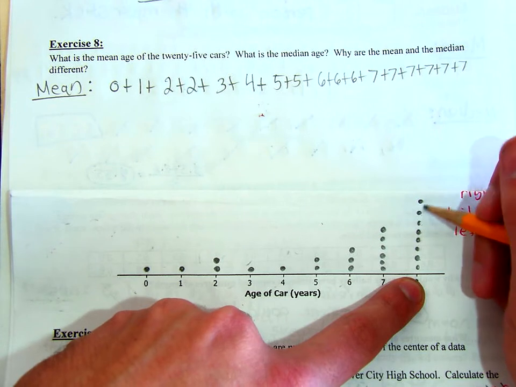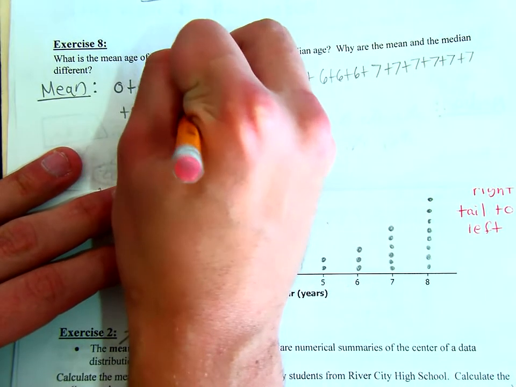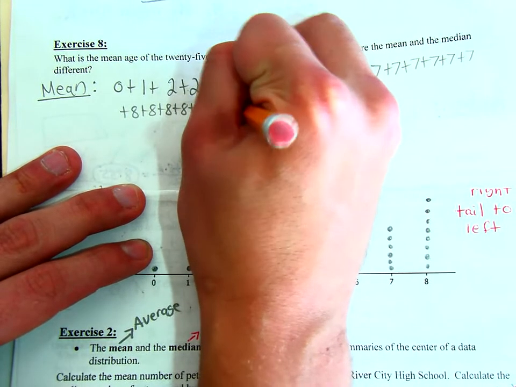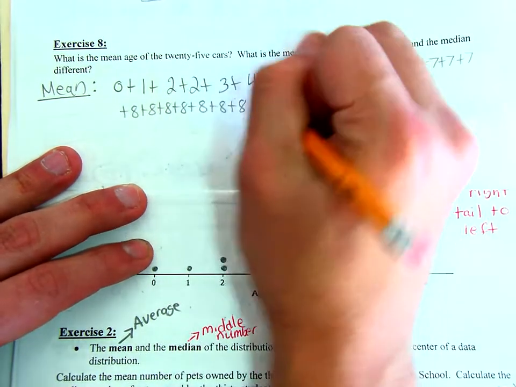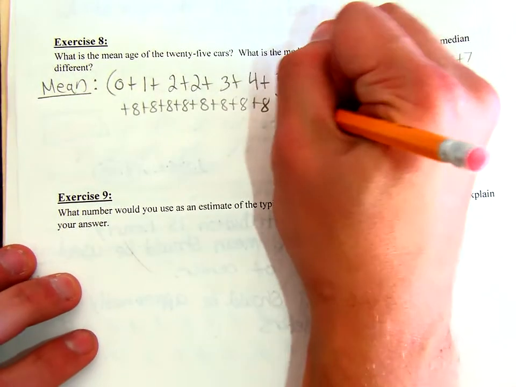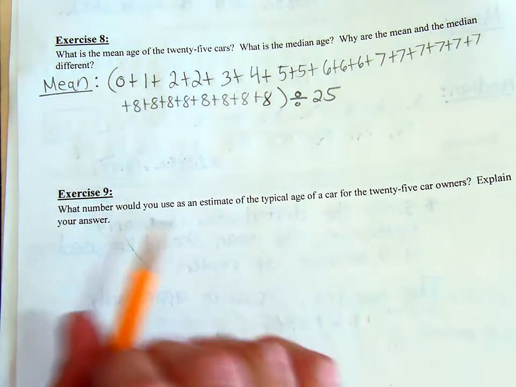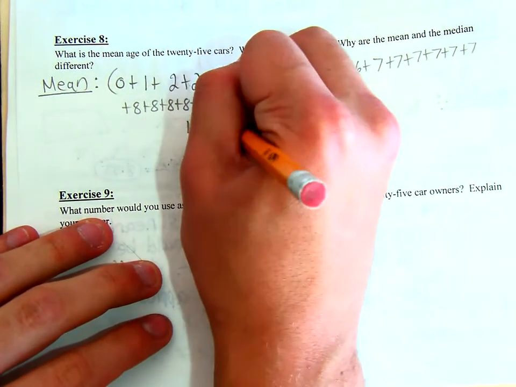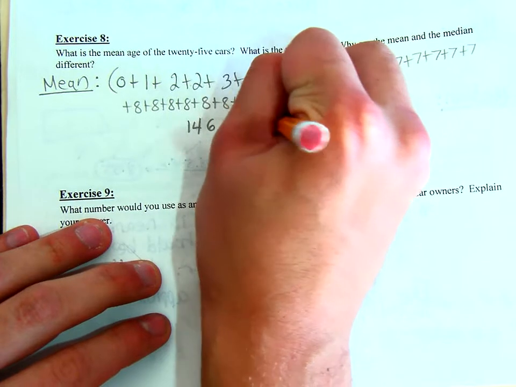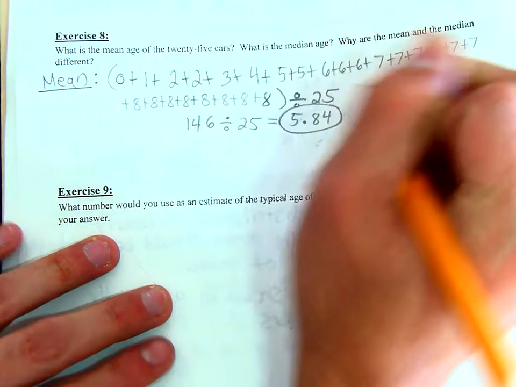So we have 8 8s. We're adding all those up and dividing by the 25 cars. If we added all these numbers up, we should get 146. Then we divide by 25, and we'll get the mean to be about 5.84.